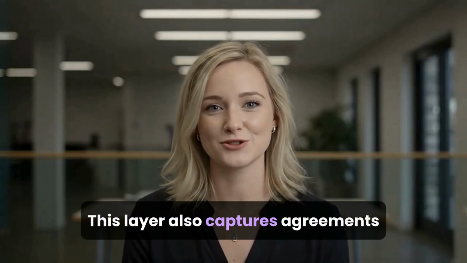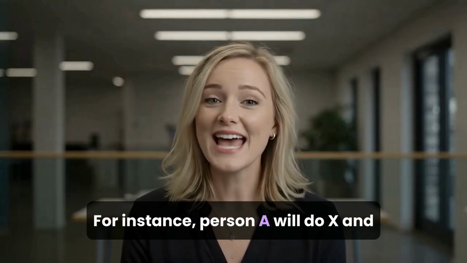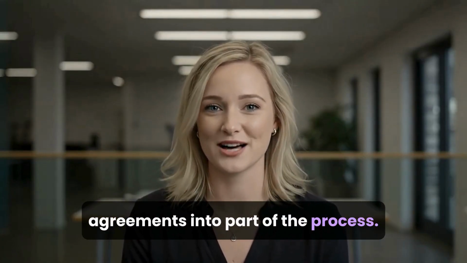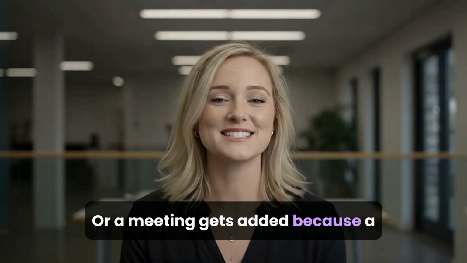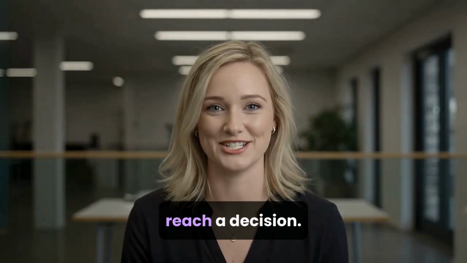This layer also captures agreements made during meetings on how to do something. For instance, Person A will do X, and Person B will do Y, turning those agreements into part of the process. Or a meeting gets added because a decision is blocking progress, along with the steps to follow during that meeting to reach a decision.